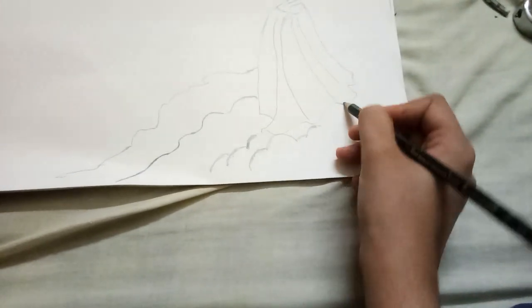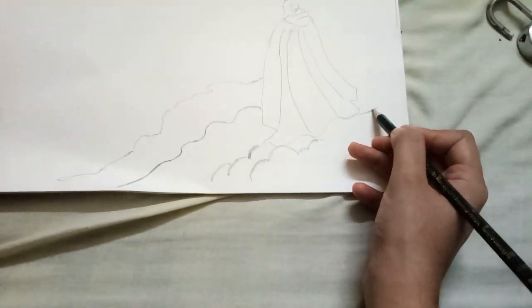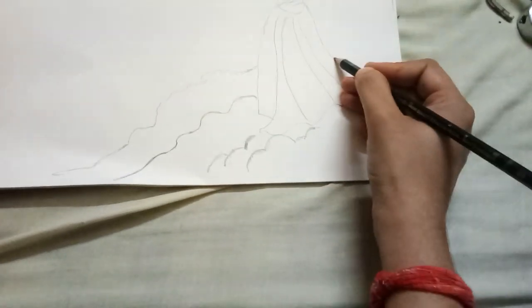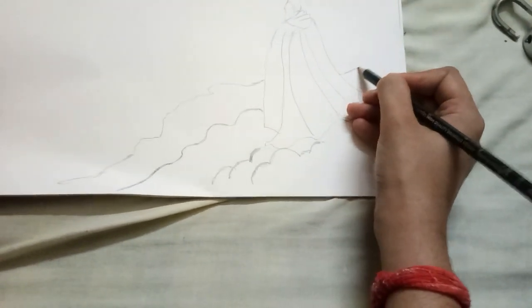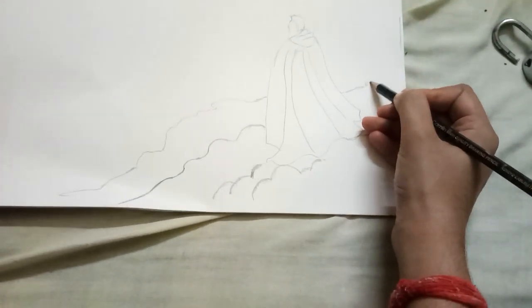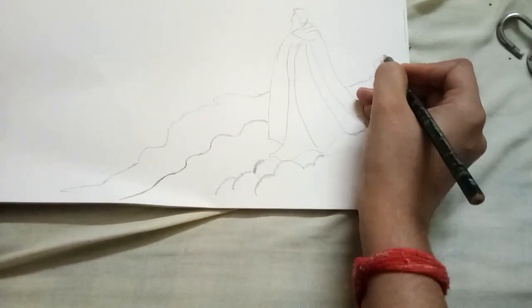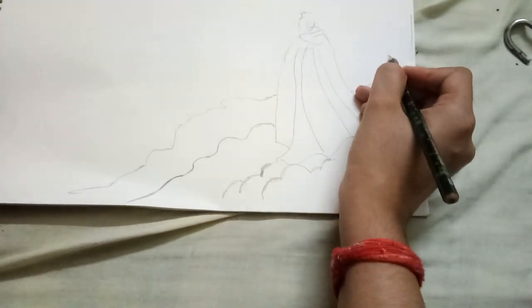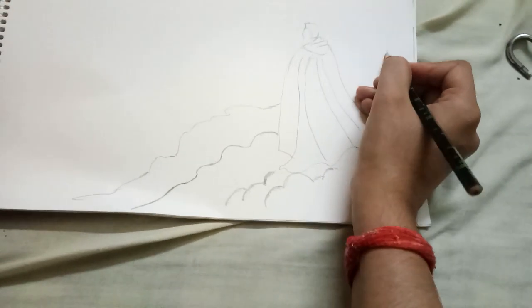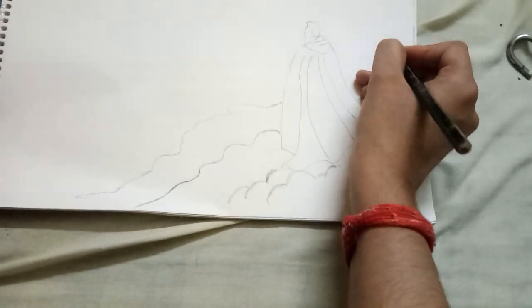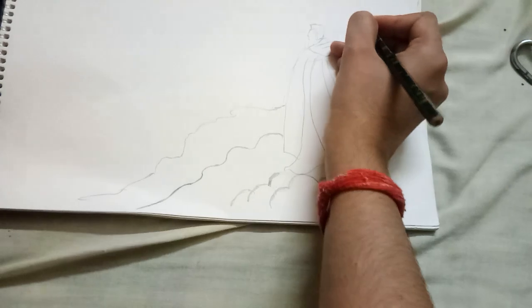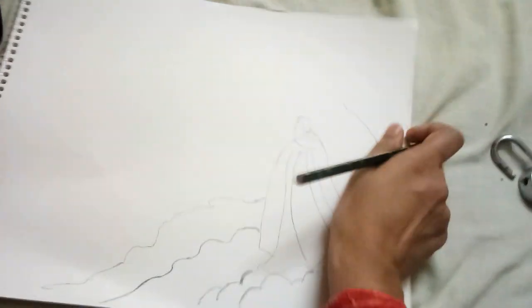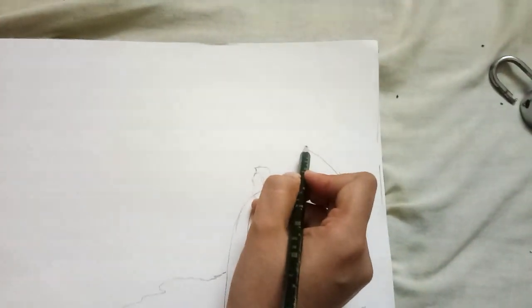After that we will go on with making the outline. For now we are just making an outline. Just make the outline of this tree. Now we will be making the outline of this tree.